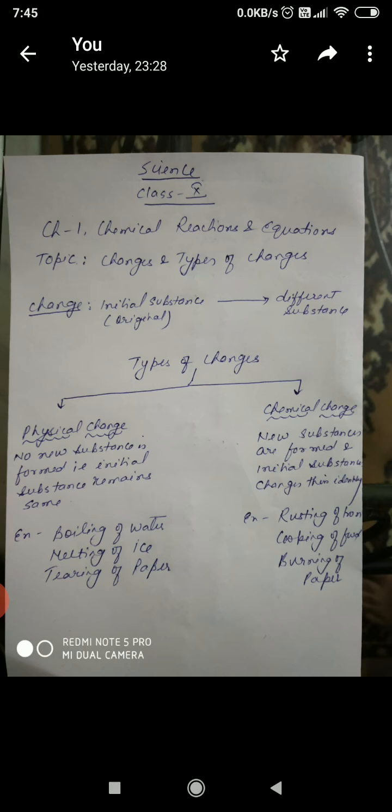So what are the examples of physical and chemical changes? Examples of physical changes are boiling of water, second is melting of ice, and third is tearing of paper. In case of boiling of water, when we boil water, there is only a change in the state. The liquid water has been converted into gaseous water vapor. In the same way, during melting of ice, the ice has been converted into liquid form, that is water, and during tearing of paper, the size of paper has been changed.